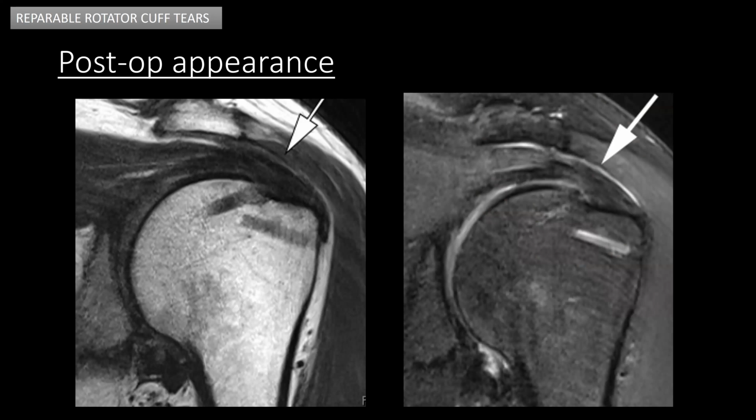Here is an example of a normal expected appearance of the repaired primary tendon repair, showing a heterogeneous, slightly thick tendon, but otherwise the tendon is completely intact. There's no fluid gap in the tendon or at the footprint.